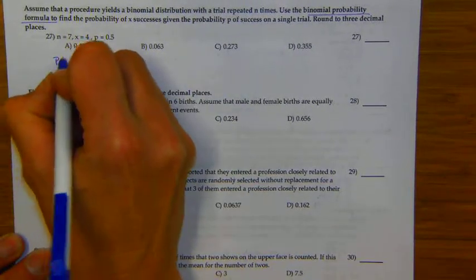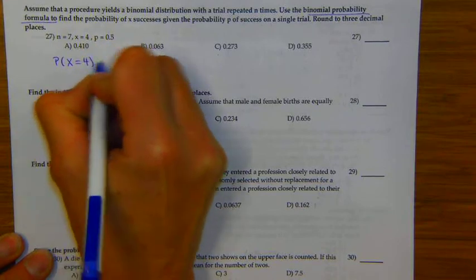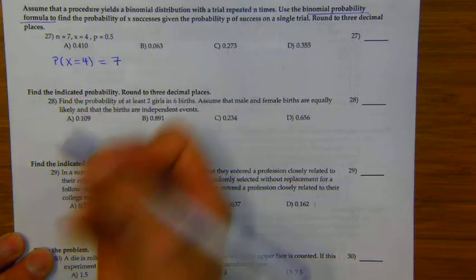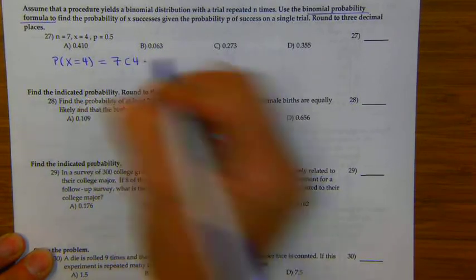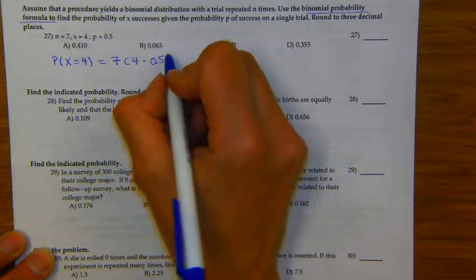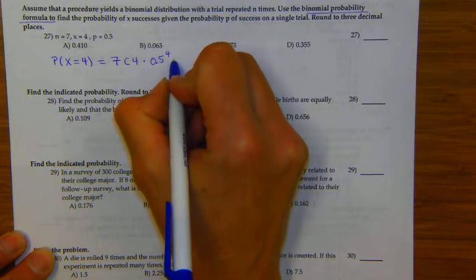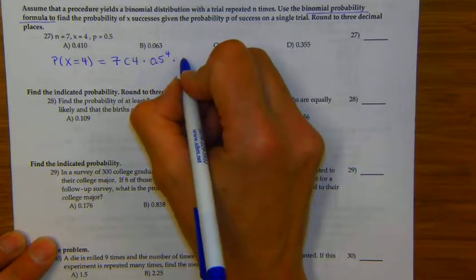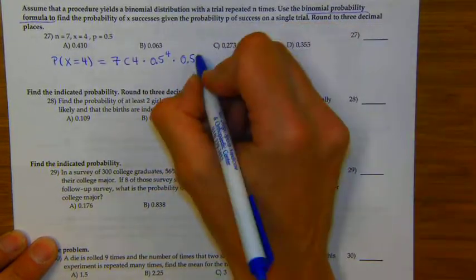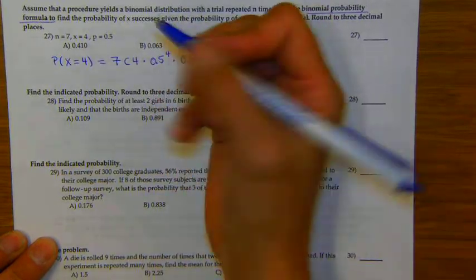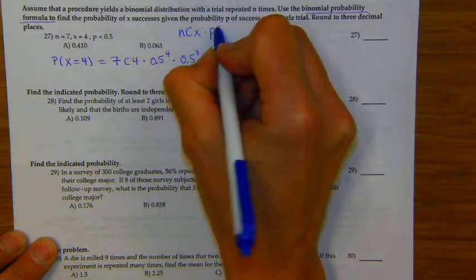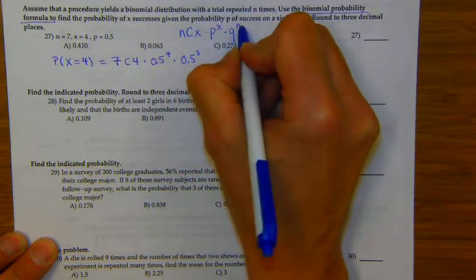Okay, so to find out the probability when x is equal to 4, we're going to use n choose 4. So n is 7 in this case. So 7 choose 4 times p to the x power, so to the 4th power, times q to the n minus x, which is to the 3rd power. So let me just write this down. So it's n choose x times p to the x power times q to the n minus x.